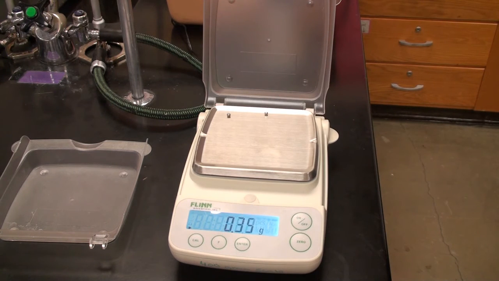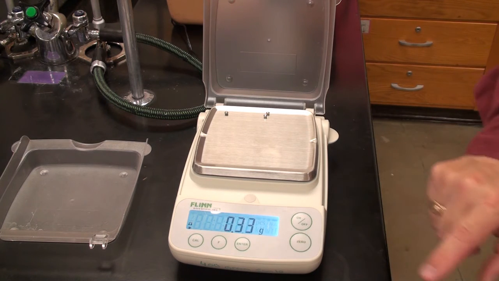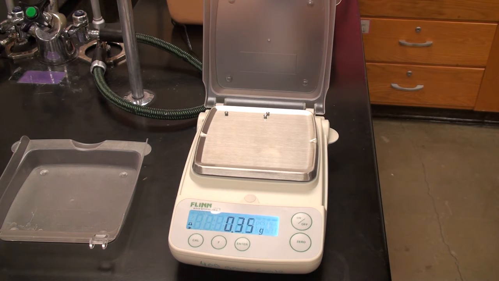Second one. That looks stable. Nah, maybe not. That seems stable. Zero it out. Third one. These look more consistent than some of the other ones, don't they? Okay, that looks stable. Oh, maybe not. I'll just wait.